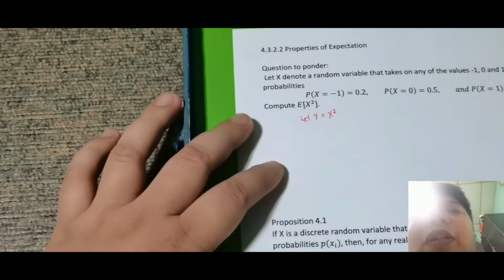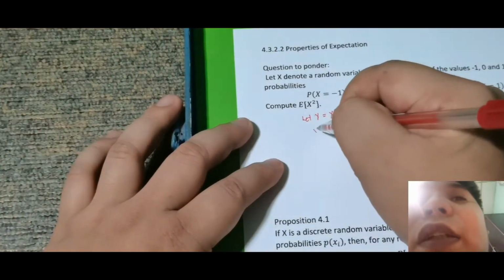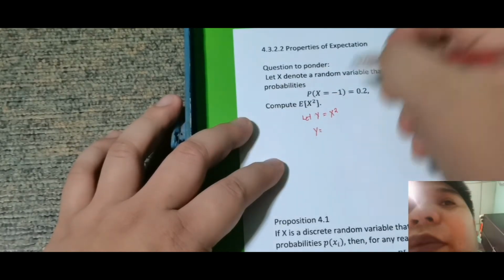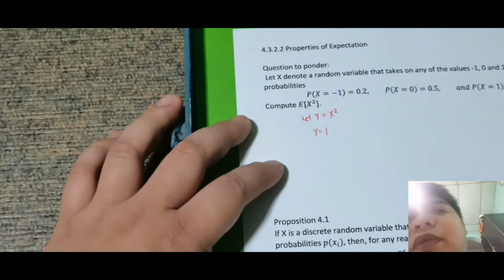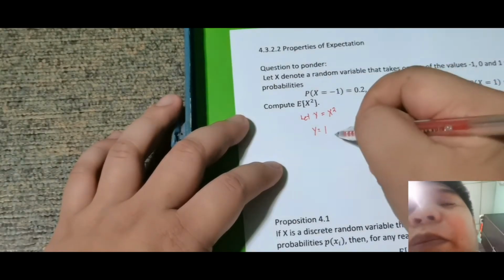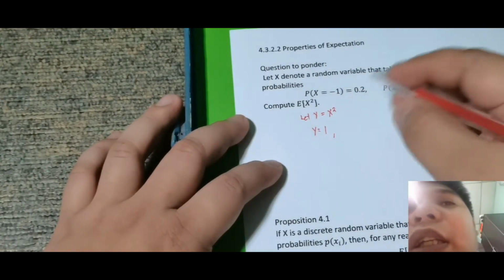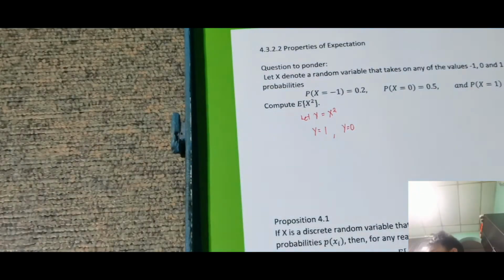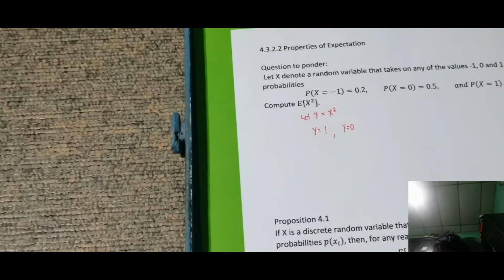Ang unang possible value ng y natin is for x is equal to negative 1, that is positive 1. Tama? Next. For x is equal to 0, that is y is equal to 0. Okay, then lastly, for x is equal to 1, that is also 1. Kumbaga, so ano lang possible value niya? The values ng random variable natin na yan is just 2. So meaning, dalawang values lang siya.